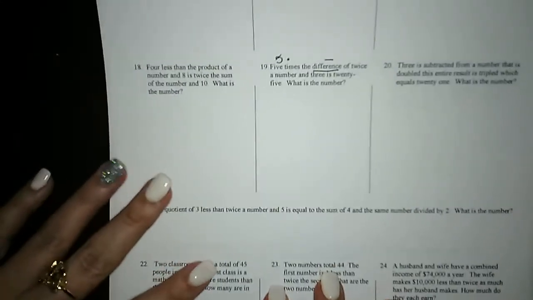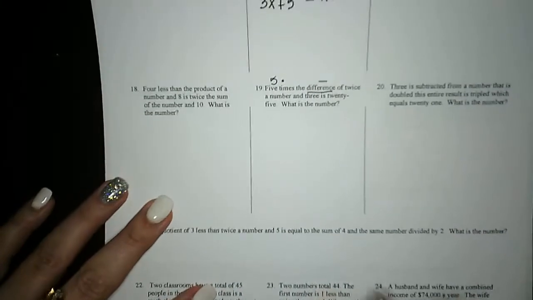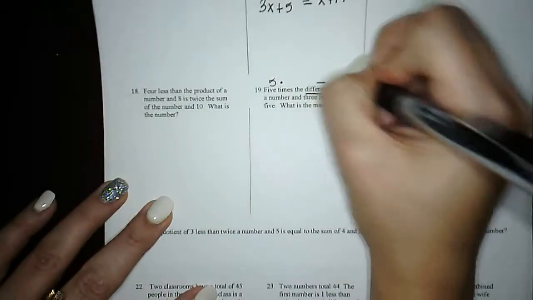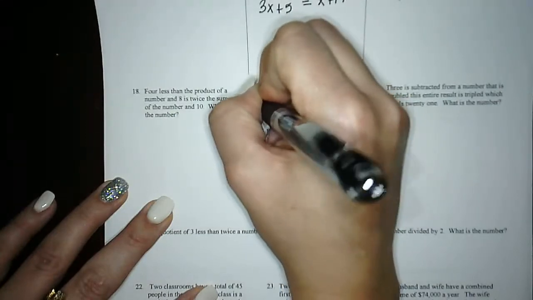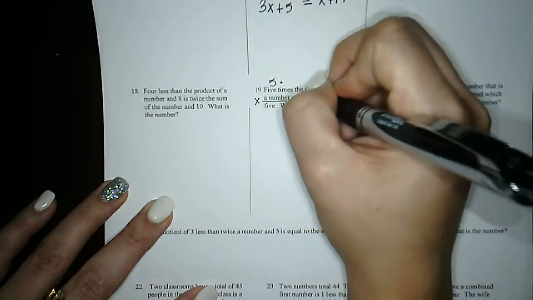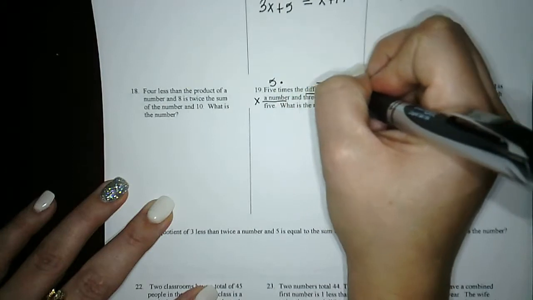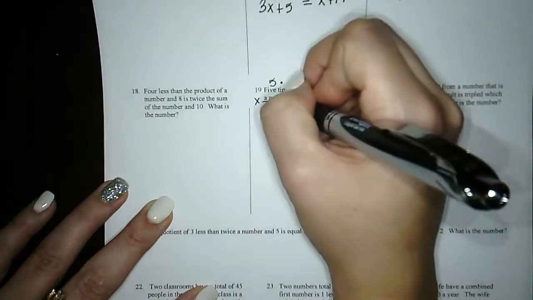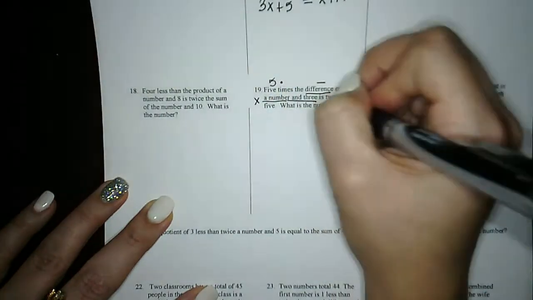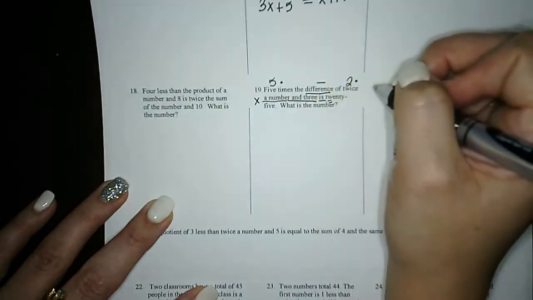So 5 times the difference of twice a number, so 2 times a number, which we don't know, and 3 is 25. So a number and 3. Is means to equal 25.